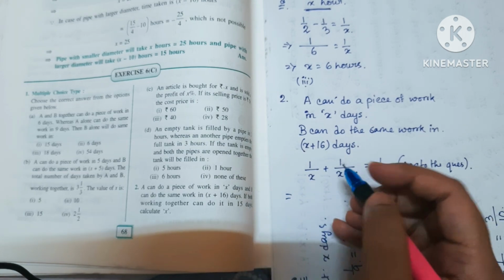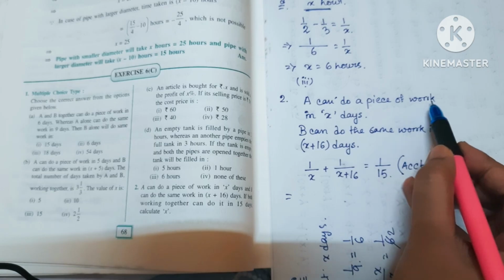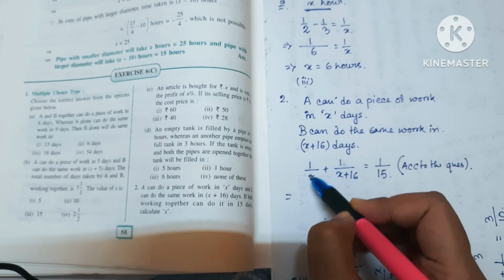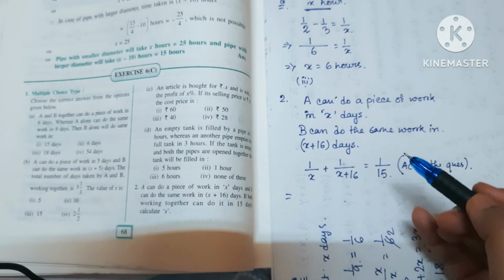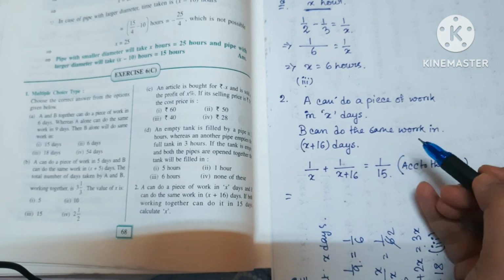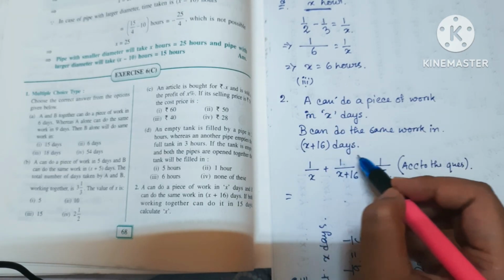A can do 1 by x part of the work in 1 day, and B can do 1 by x plus 16 part of that work in 1 day. So in 1 day, if they both work, they do this part.